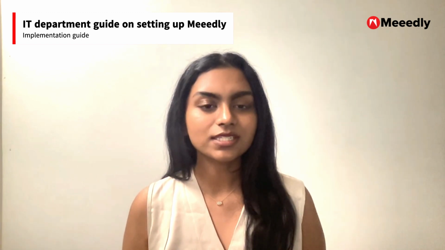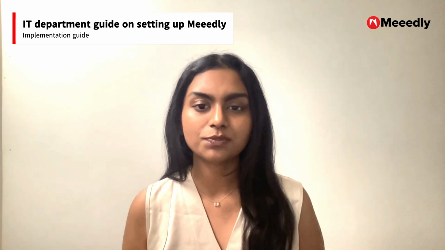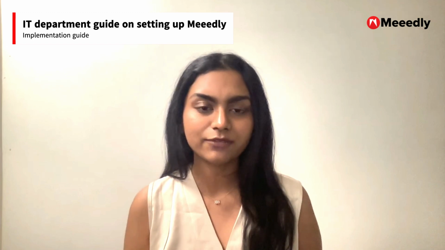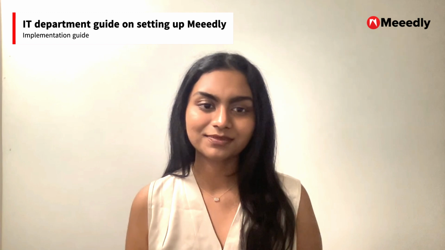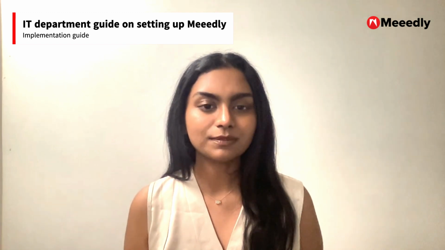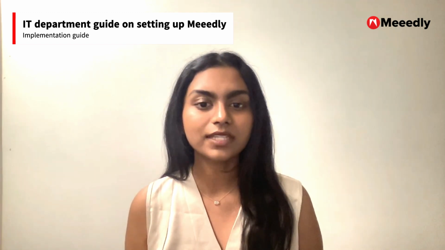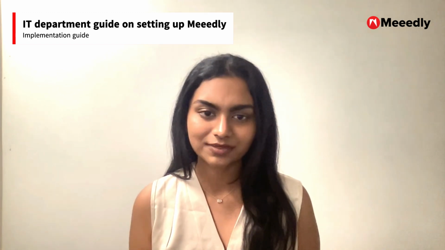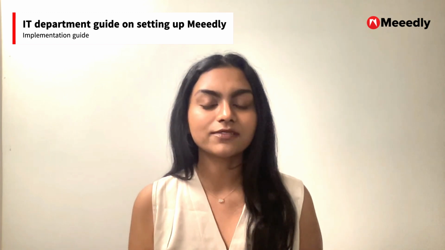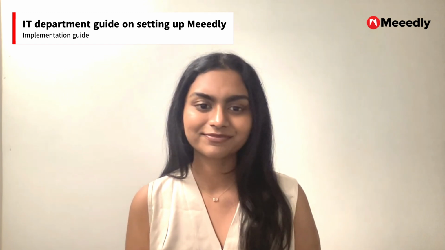A data collection template is available in your Meeedly dashboard to help you gather stakeholder information efficiently. Feel free to download and use it. Once these steps are completed, your organization is fully equipped to use Meeedly for efficient, intelligent meeting coordination. Enjoy more productive and streamlined meetings.